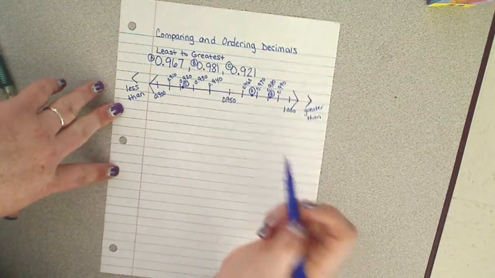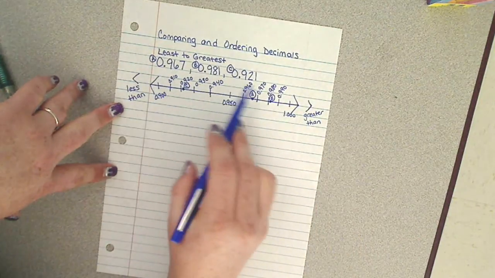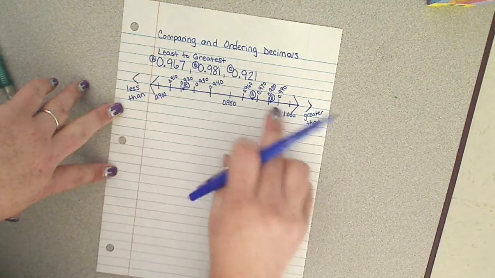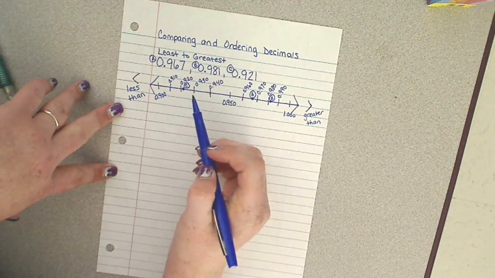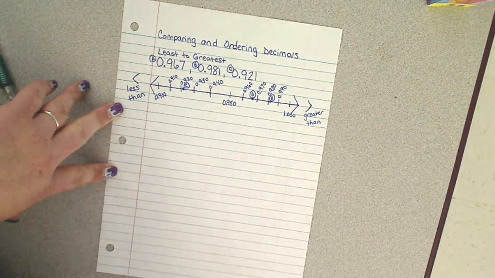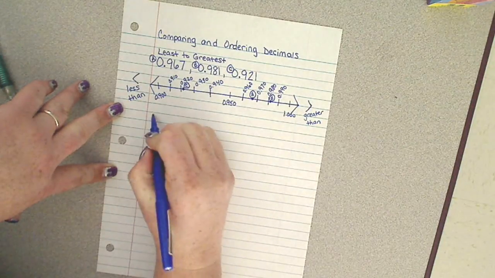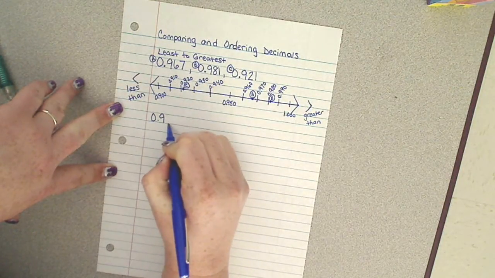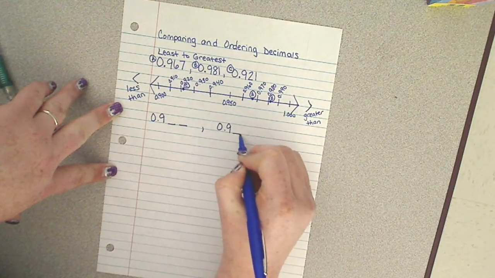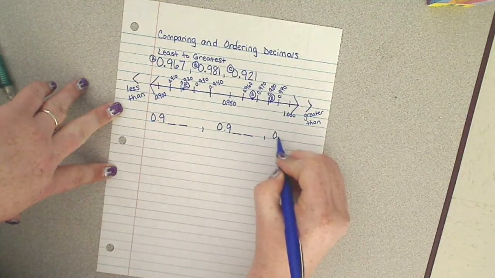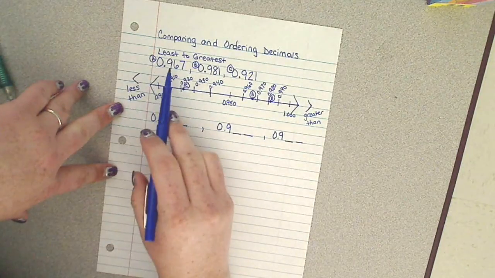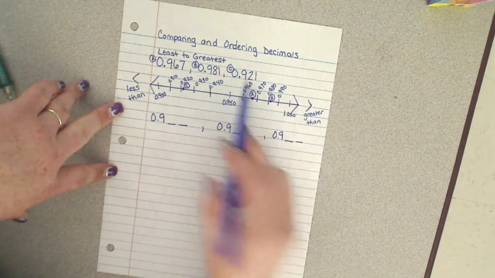All right, so now I'm going to start comparing these by place value. And I want to see if, when I compare them by place value, what I have on my number line matches. So I know that all three start with 0 and 9/10. So I can go ahead and even fill that in. 0 and 9/10 with 2 blanks. Second number, 0 and 9/10 with 2 blanks. And 0 and 9/10 with 2 blanks afterwards. Because we already note that the ones place and the tenths place match.